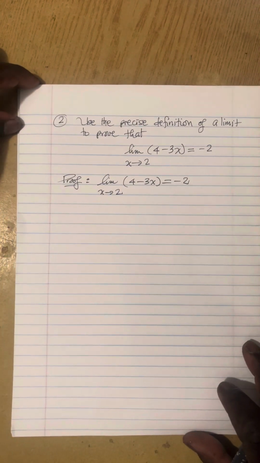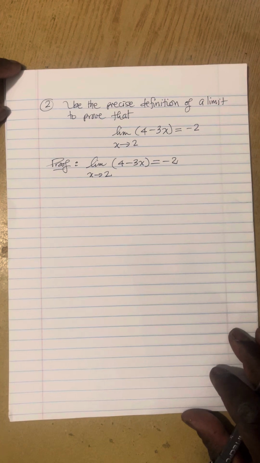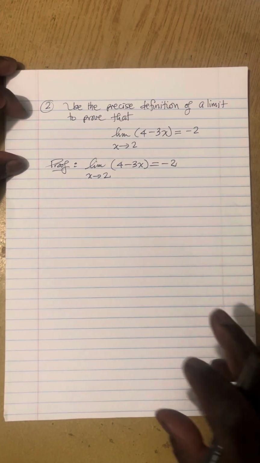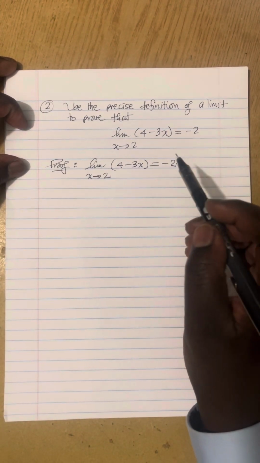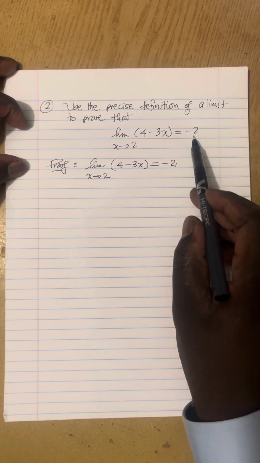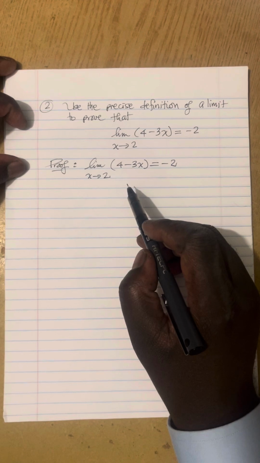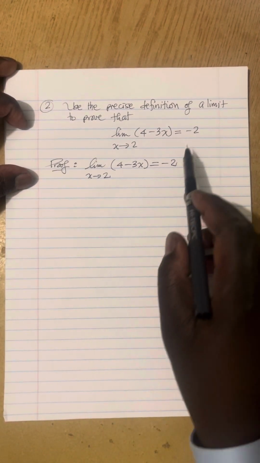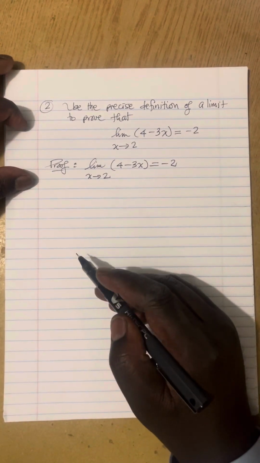Example number 2, still linear functions, limits of linear functions. Example number 2 says, use the precise definition of a limit to prove that the limit as x approaches 2 of 4 minus 3x is equal to minus 2. As the tradition goes, we copy the given question as follows.